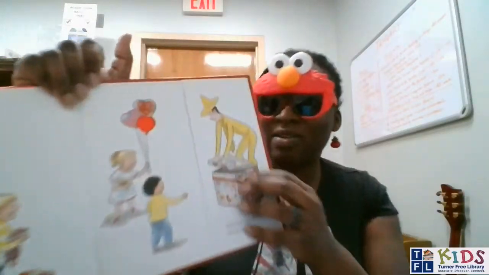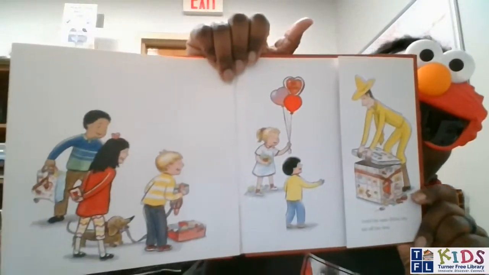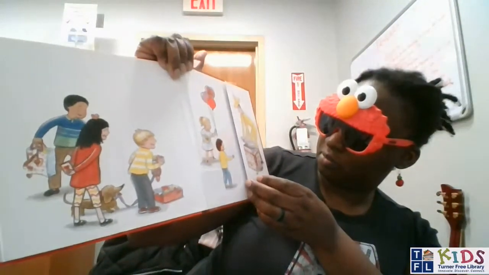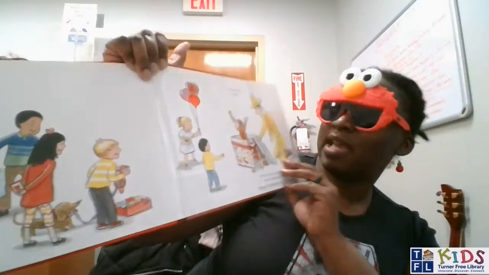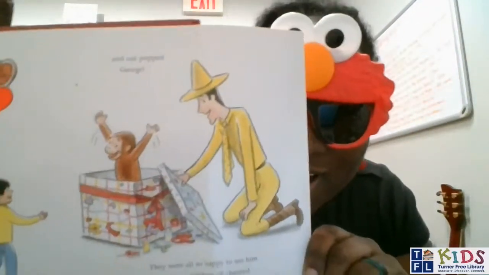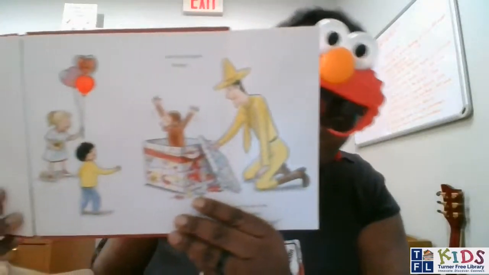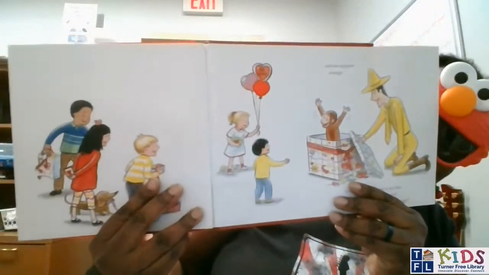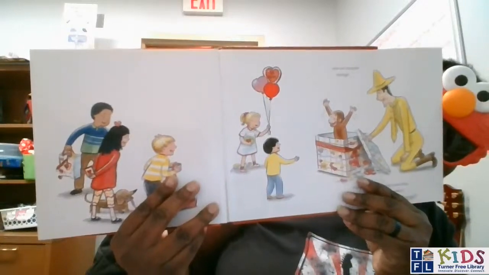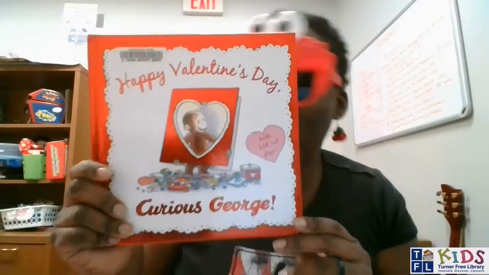Where is George? Until the man lifted the lid off the box, and out popped George. Oh! They were all so happy to see him, and the children all cheered. Happy Valentine's Day, George.